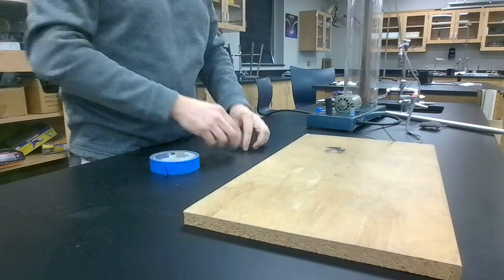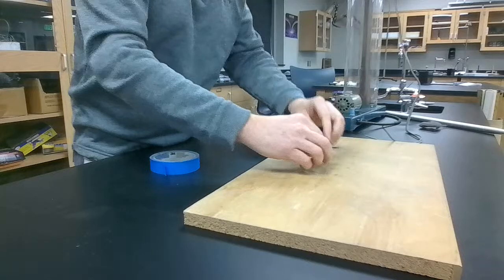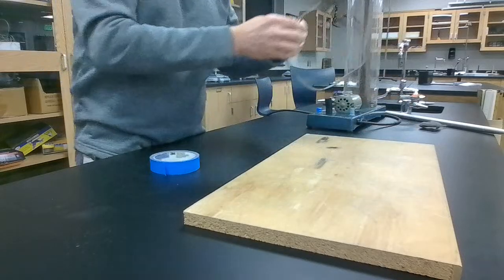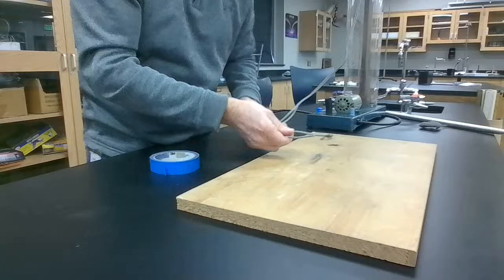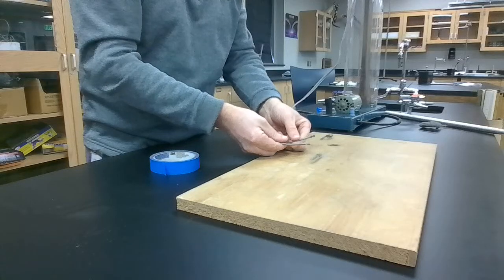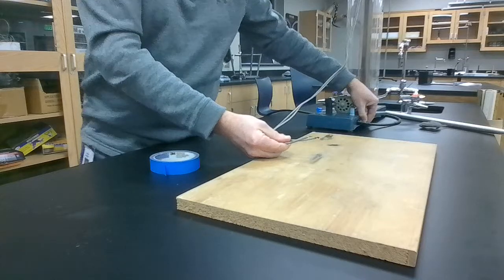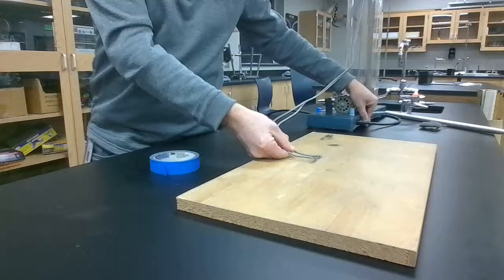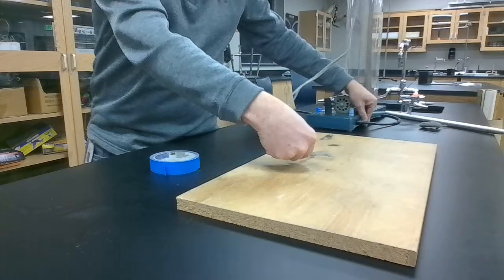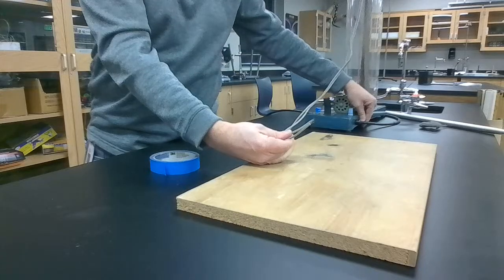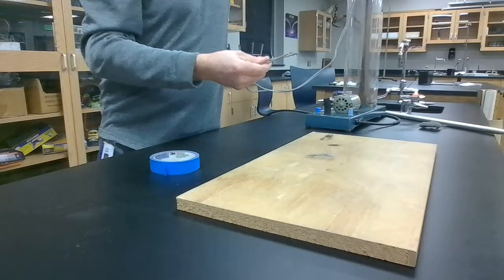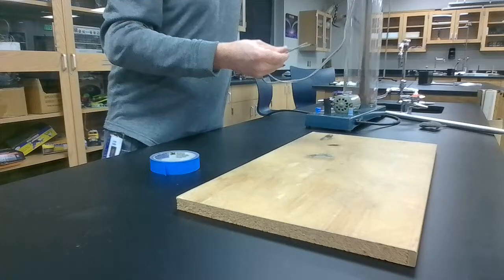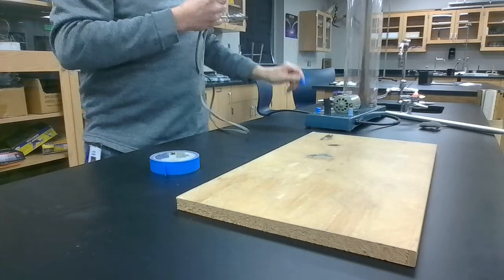Safety first, kids. Ready? Nothing. Do not do this at home.